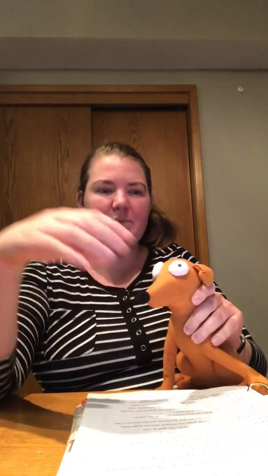Okay, so our next term is muzzle. So the muzzle is basically everything that a muzzle would cover if we were putting a muzzle on this dog. So it includes the nostrils, it includes all around the lips and everything, the muscles of the lips. So this whole area is the muzzle.